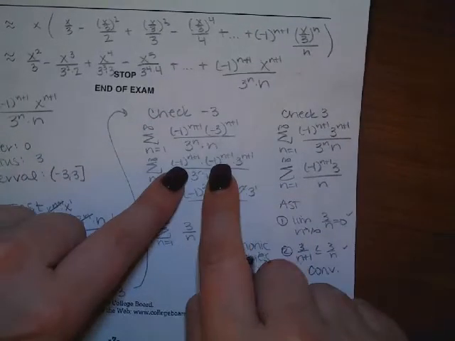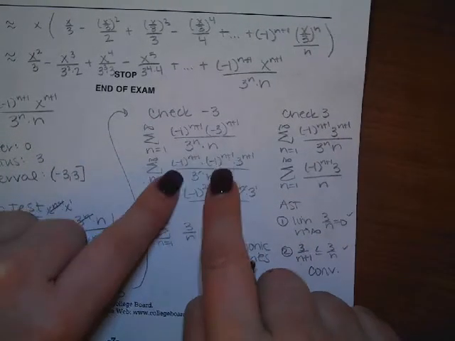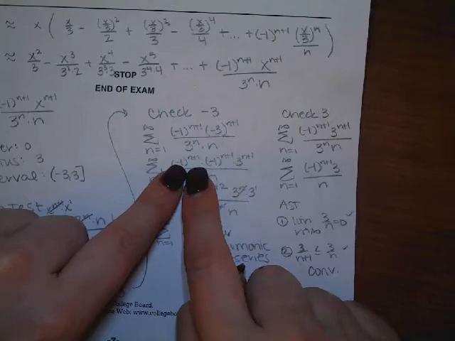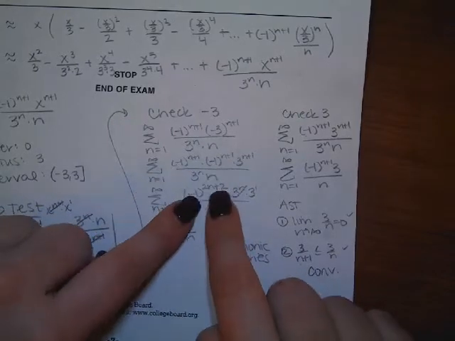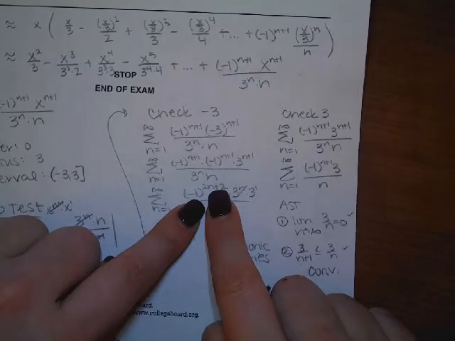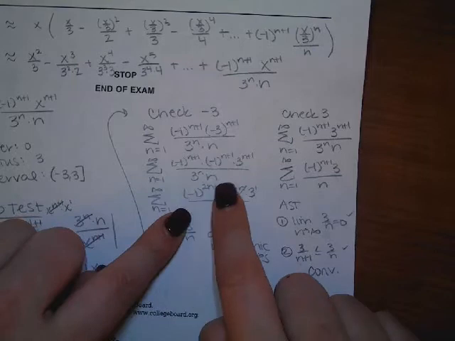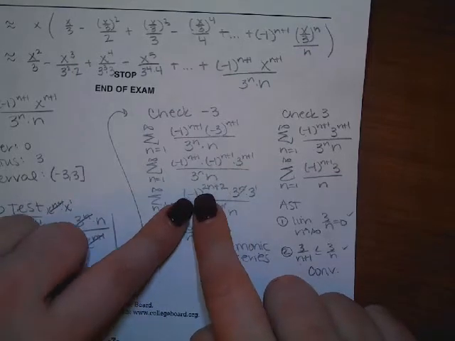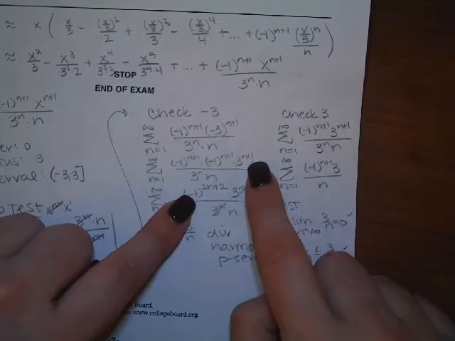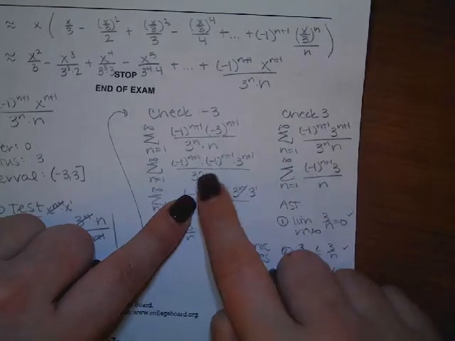And then I have the same base with exponents, so I combined those bases together, and I added the exponents. So I had negative 1 to the 2n plus 2. 2n plus 2, no matter what you plug in, is an even number, and that gets rid of the negative. The negative completely goes away at that point. So we're left with 3 to the n plus 1, and then 3 to the n, and then n.